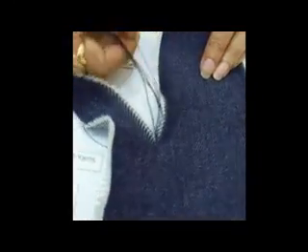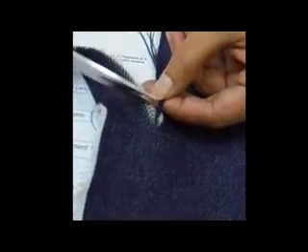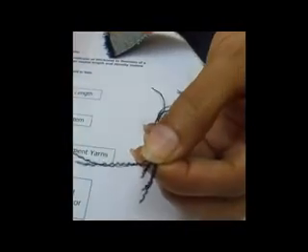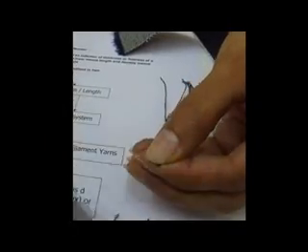Please count 10 yarns very carefully. Cut the yarns so that all the yarns become equal in number. Run your fingers. All the yarns are now equal in length.